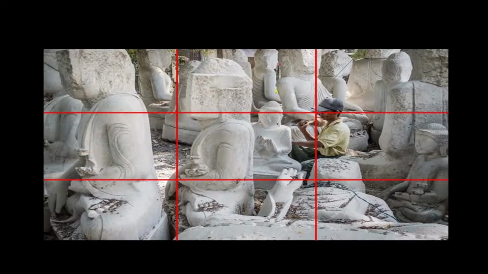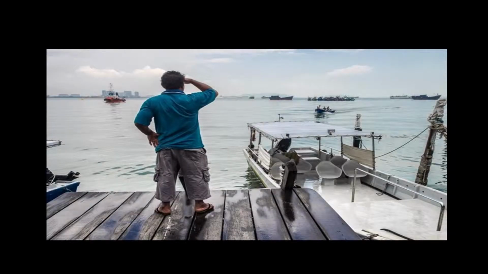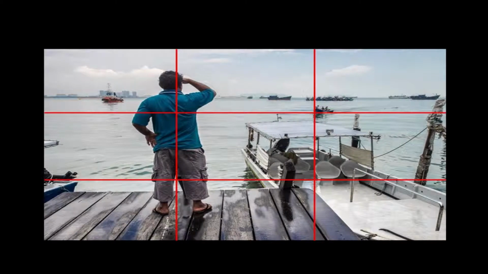You can see the relationship between the subjects here, isn't it? In fact, you can see this sort of V shape here to concentrate. This is how it looks when you actually put the grid lines. Now look at this. When I saw this person, I didn't put him in the center. I made sure that I have him in the grid lines intersection here, and the boat, which is our secondary focal point, here. You see what I mean?